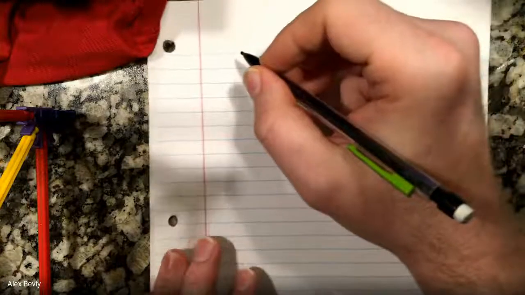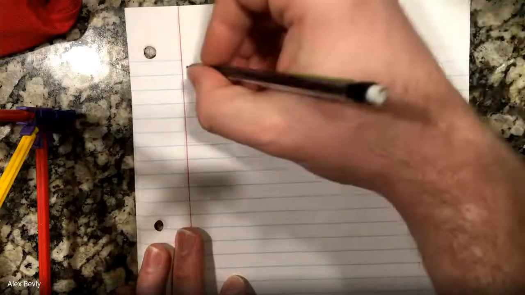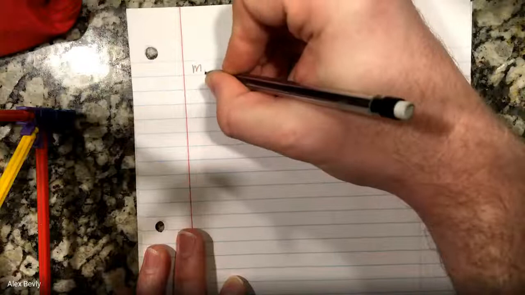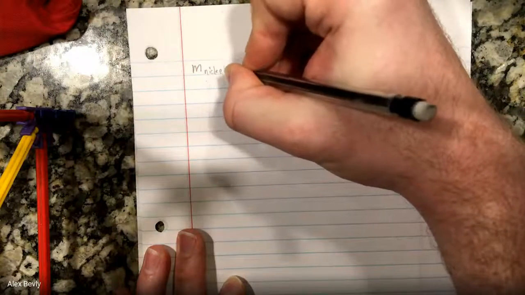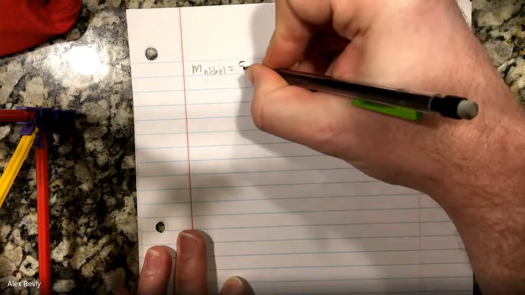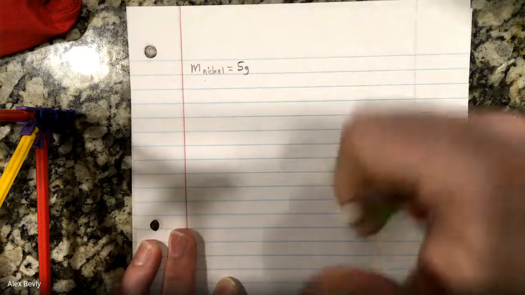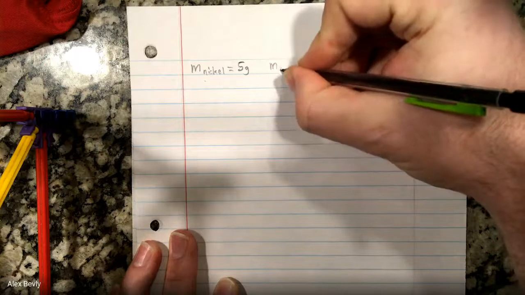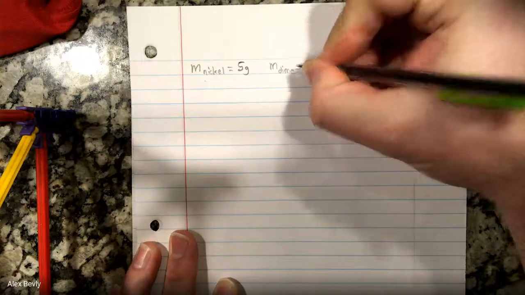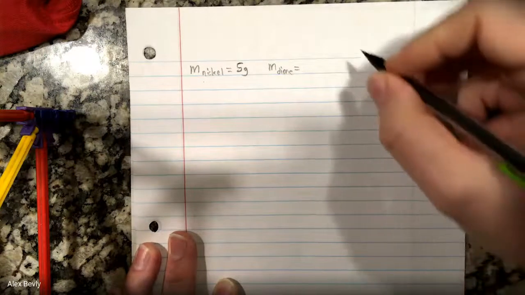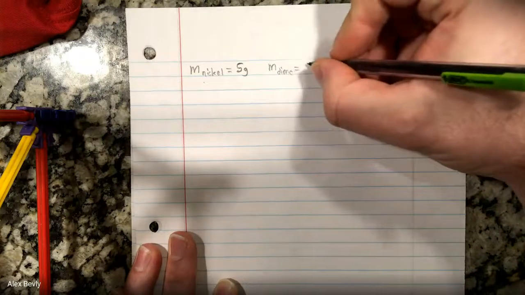My screen is inverted and I can't change that and it's obnoxious, but we'll just deal with it. So we have mass of a nickel is 5 grams. And the other one, mass of a dime, is going to be 2.268 grams.